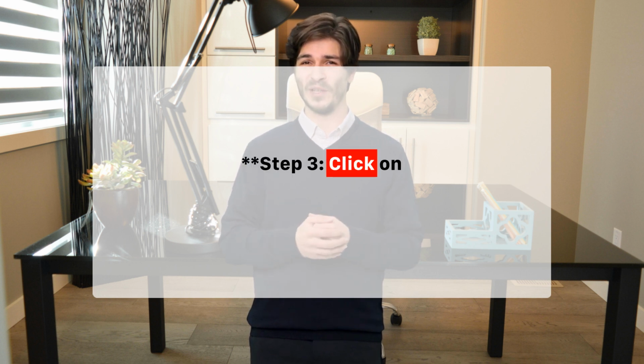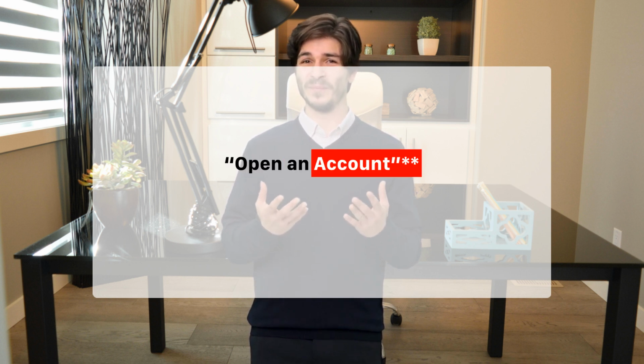Step 3. Click on Open an account. Once you've selected the CD of your choice, click on the Open an Account button. This will take you to the application page where you'll begin the process of creating your account.